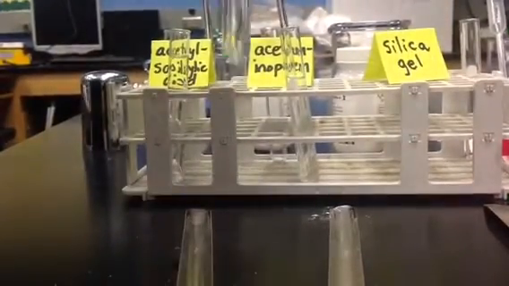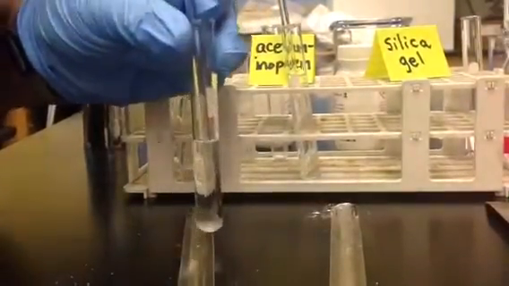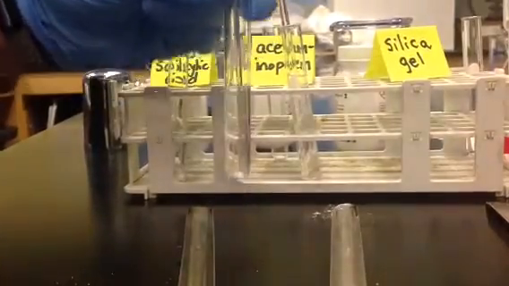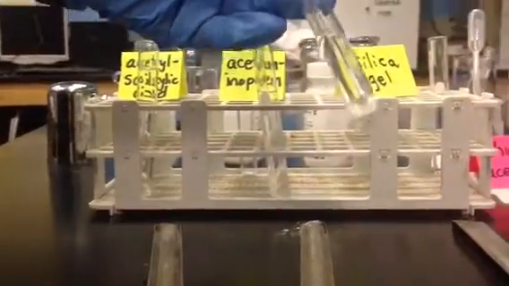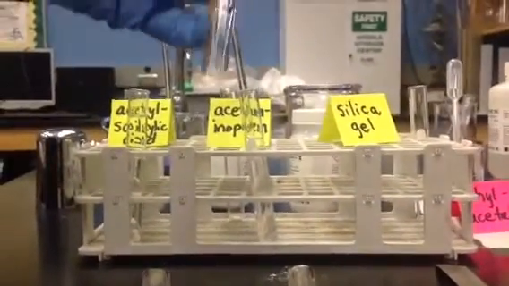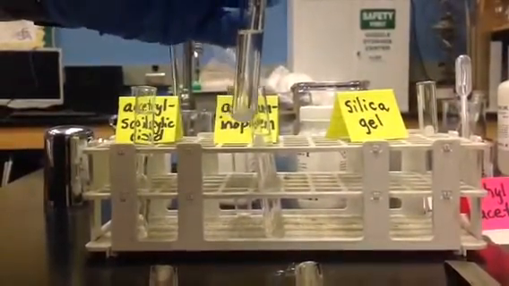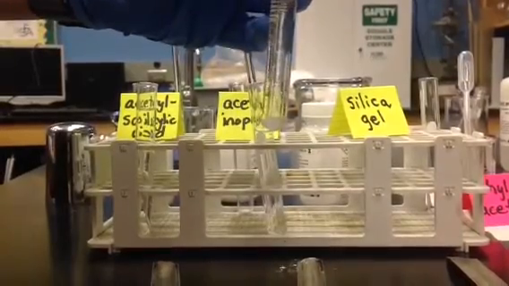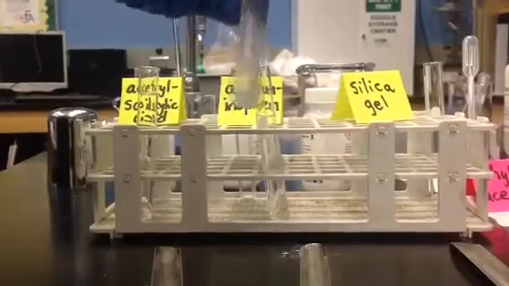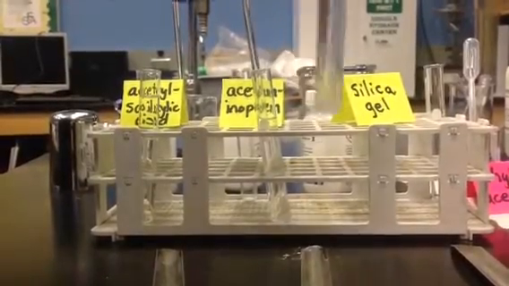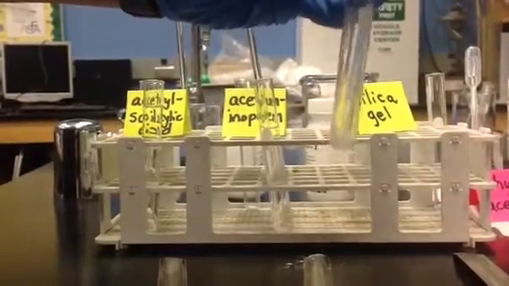And I don't think I really need to add water to the silica gel, but we just want to confirm that, okay, the silica gel was not dissolved by the ethyl acetate. So will water dissolve it? So we've got to try and mix it up again.